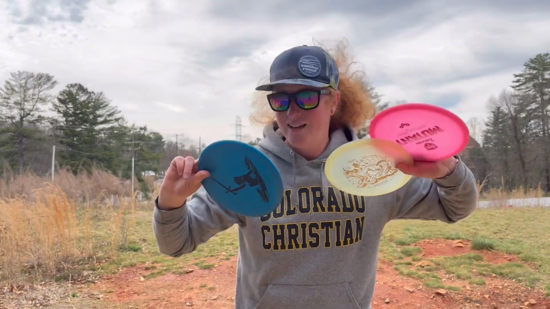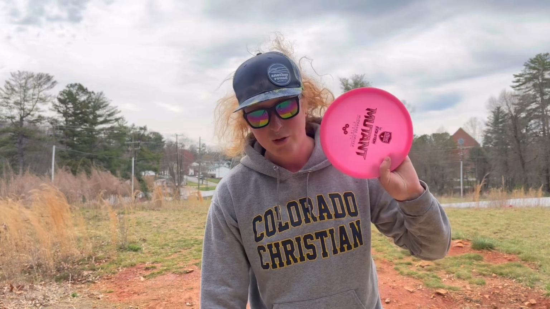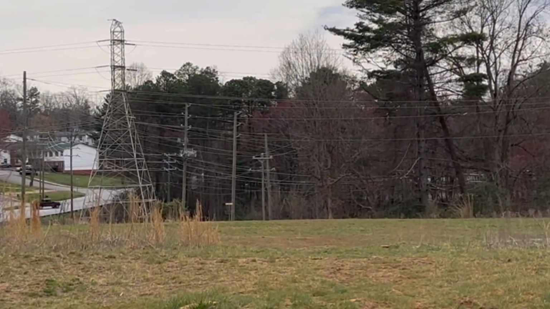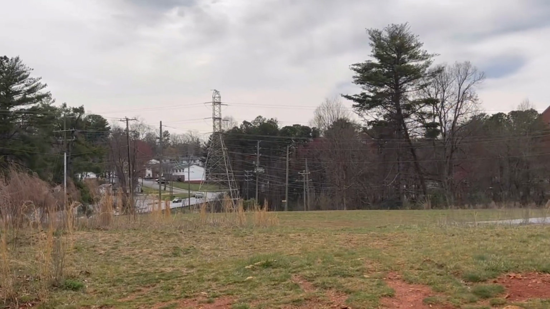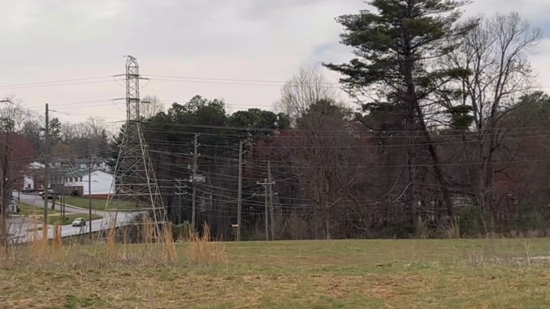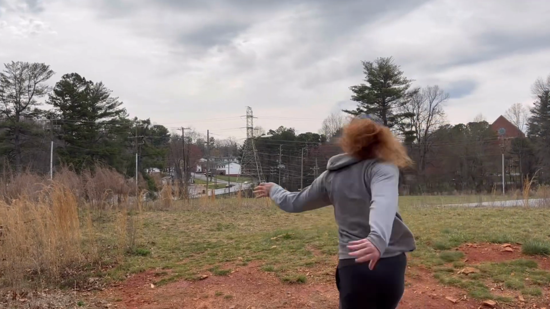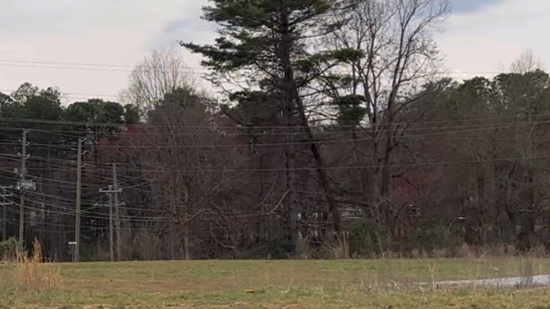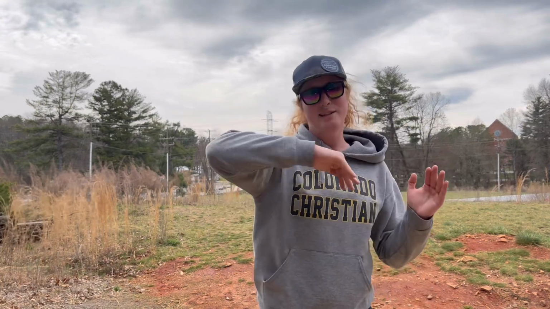I'm going to throw all 3 of these. I want to show you what -4 versus 04 does. I'll pick that one up in a minute. And that's why they call it a rollout. That rim is so far down, as soon as you throw it, it just starts tilting.